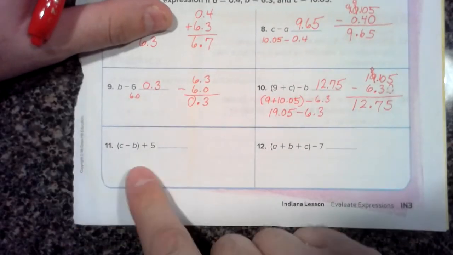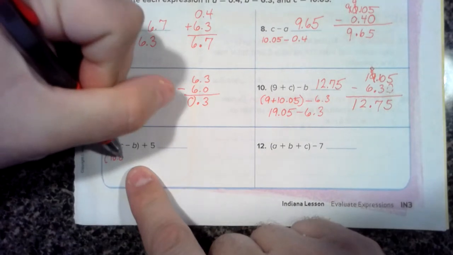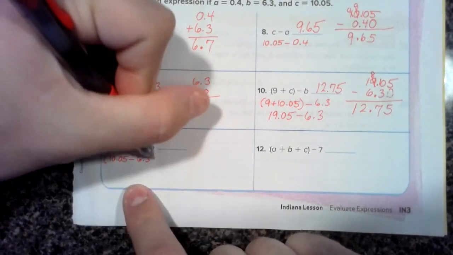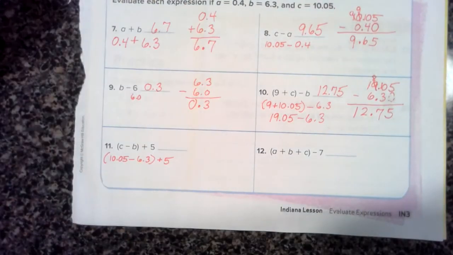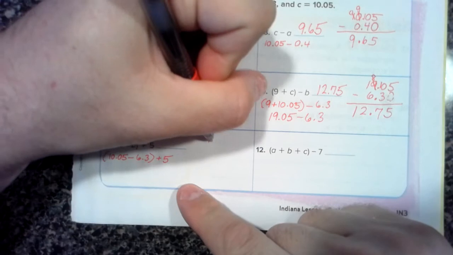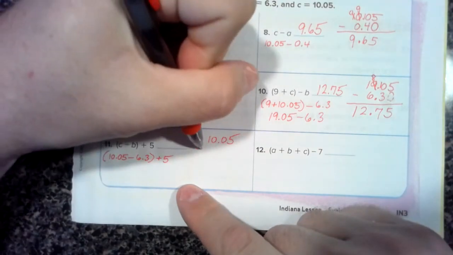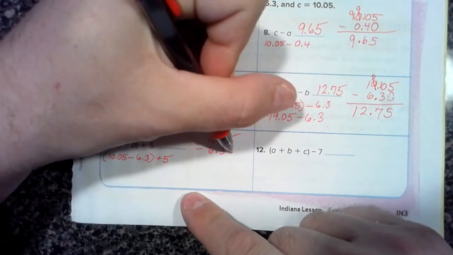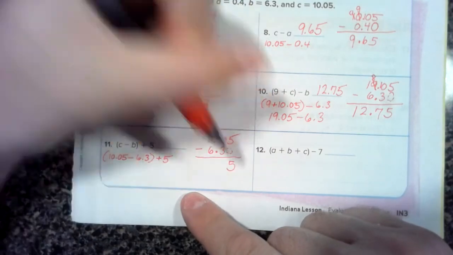All right. And then we have C minus B. So again, C was 10 and 5/100 minus B was 6 and 3/10 plus 5. So we have to stack these over here like we did earlier. We have to do 10 and 5/100 minus, put our decimal there, 6 3/10, and annex a 0 in there. 5 minus 0 is 5.